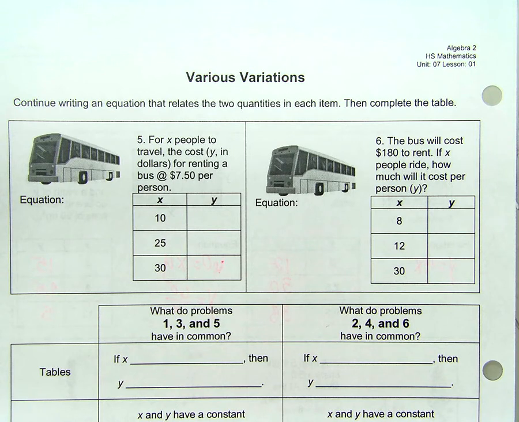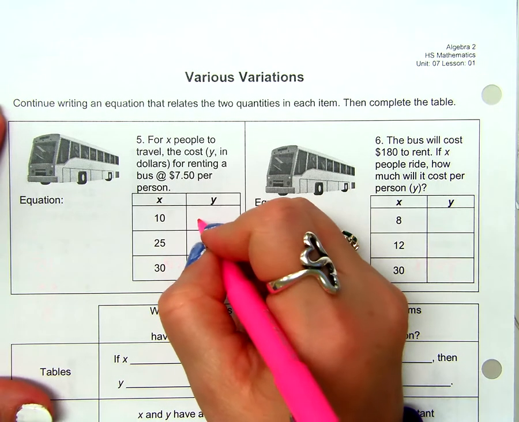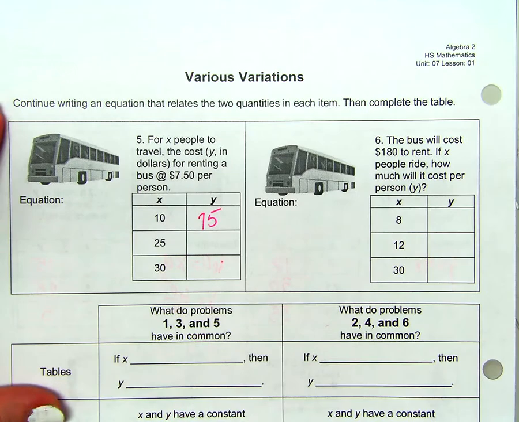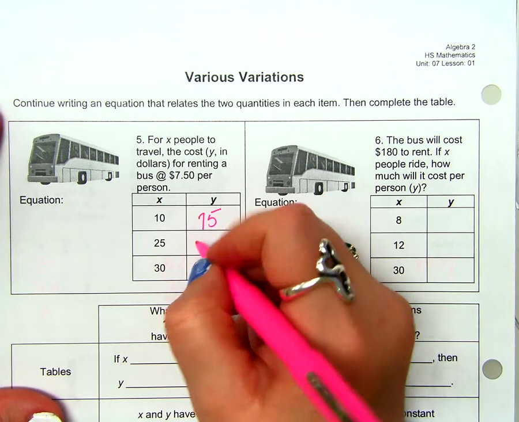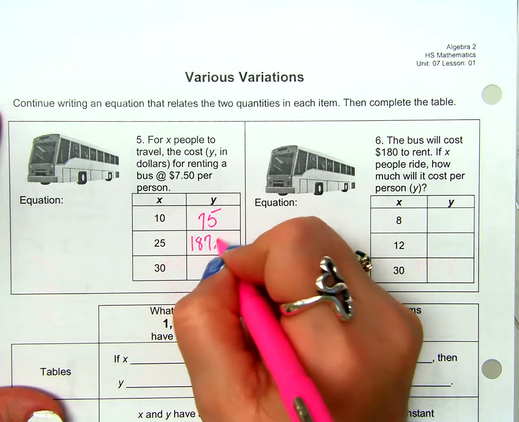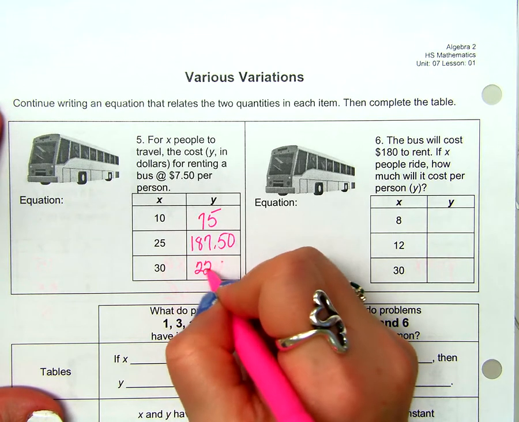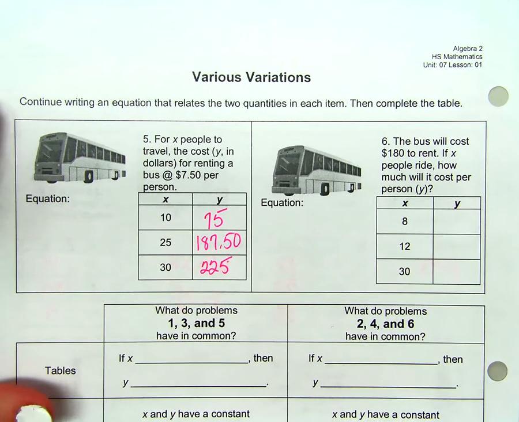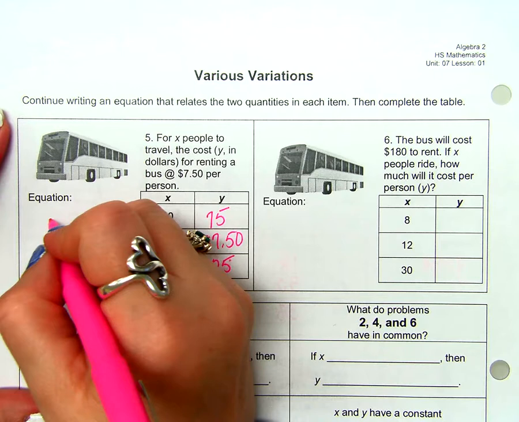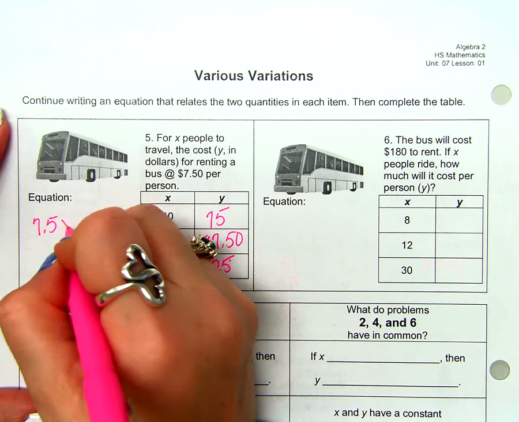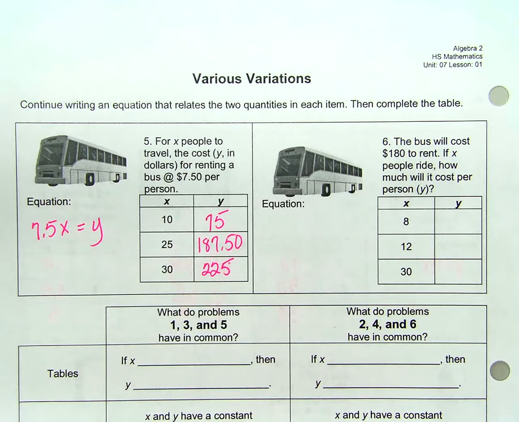For x people to travel, the cost y in dollars for renting a bus is $7.50 per person. So if 10 people are going, it should be $75. What about if 25 people are going? $187.50, good. And if 30 people are going? $225. How did you get that? What equation did you use? 7.5 times x equals y.